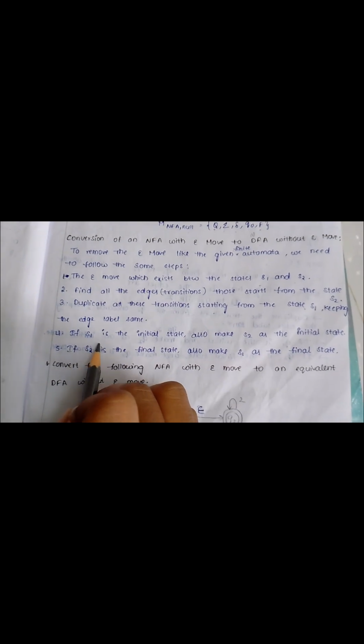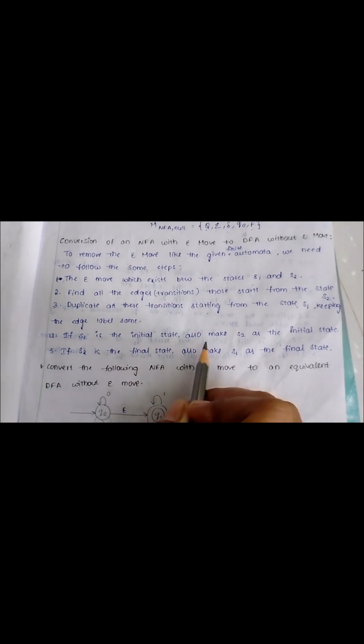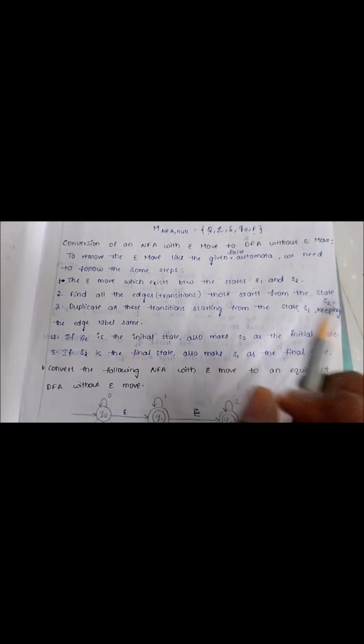Next, if S1 is the initial state, also make S2 as the initial state.